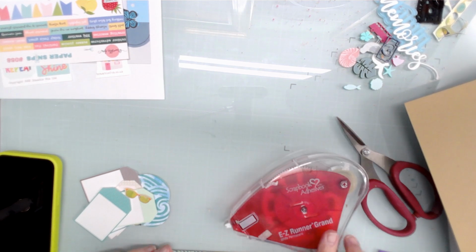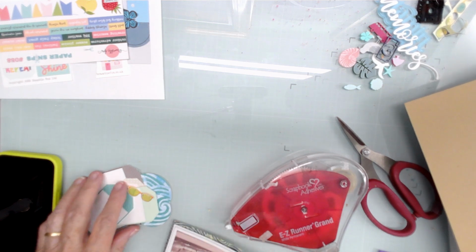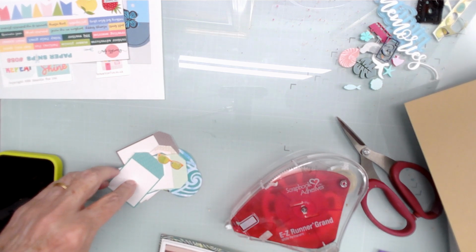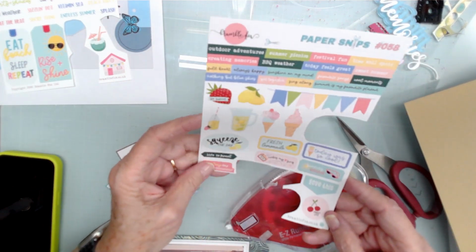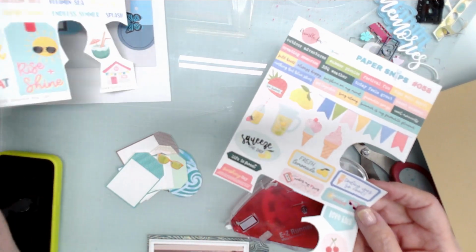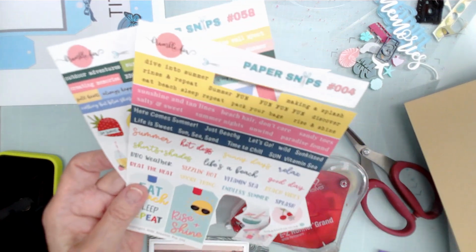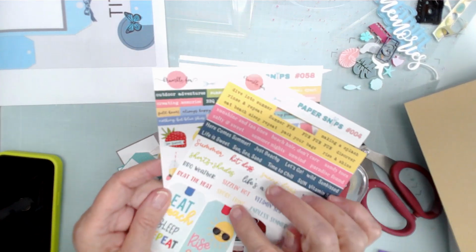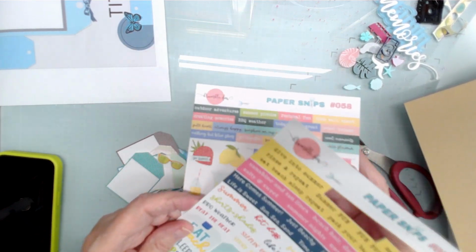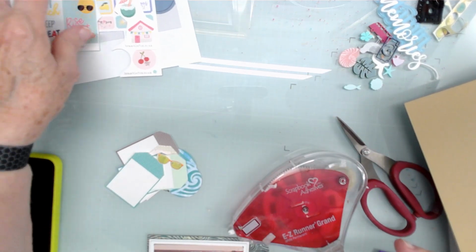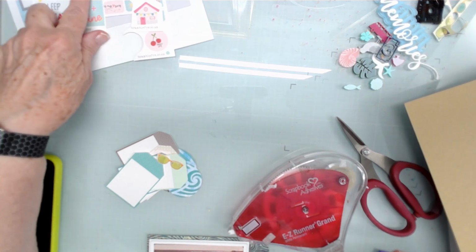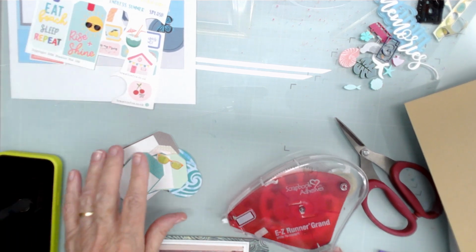And I was going to look for one with the kids and put some of these cute icons that are in these paper snips. And there's both words and icons. And look, there's even a couple of tags. That would have been good. But I'm not using the page oriented that way so that you wouldn't be able to read those tags.